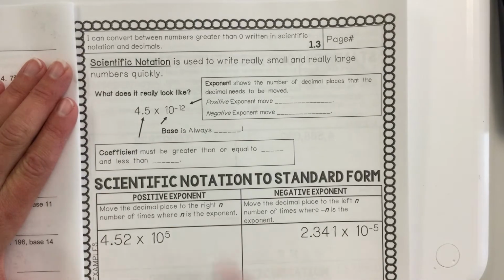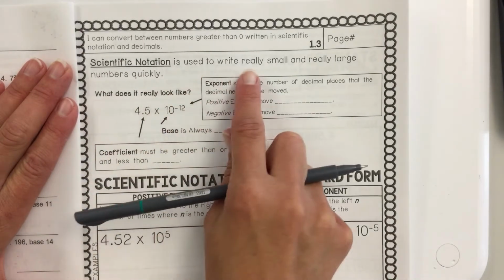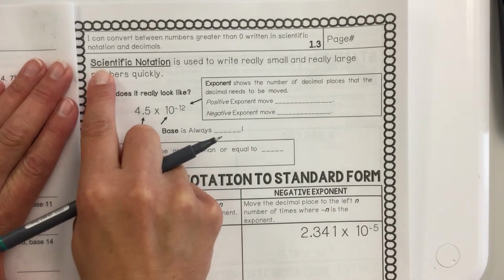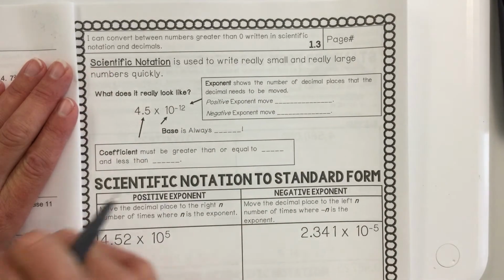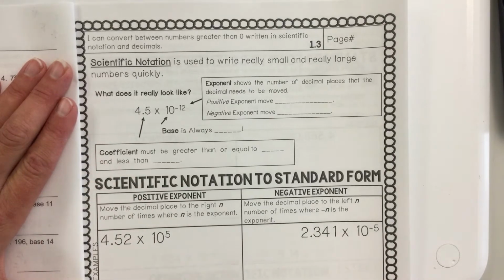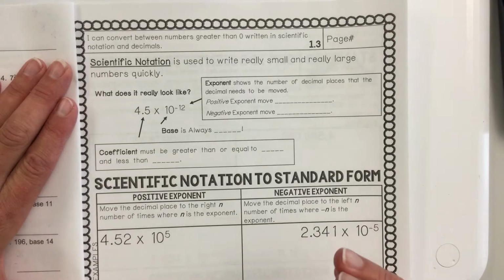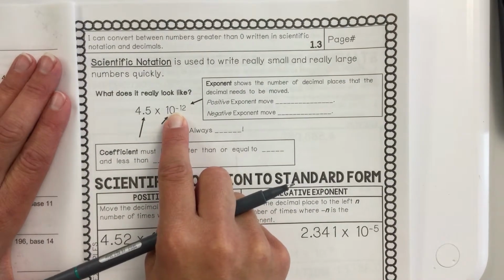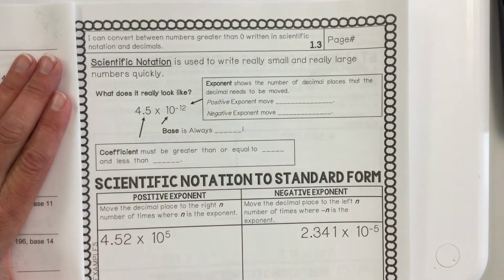Okay, so scientific notation is used to write really small and really large numbers quickly. It's used in science, that's why it's called scientific notation. If they had to write out the distance to the moon or the size of a tiny cell, using all of the digits, it would take up a lot of room and time, and so they have scientific notation, which shortens things and leaves us with something that's easy to compare. And we'll go into that the next day.